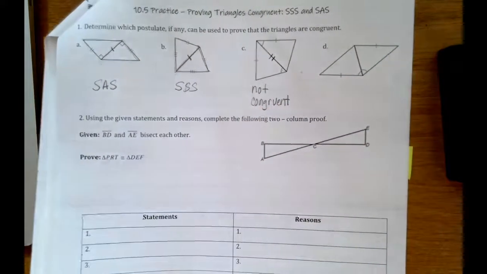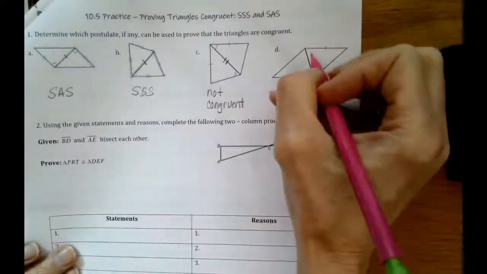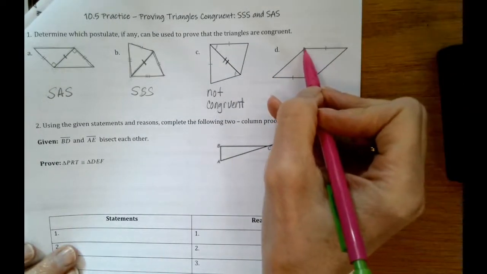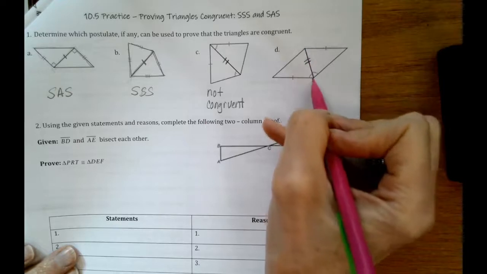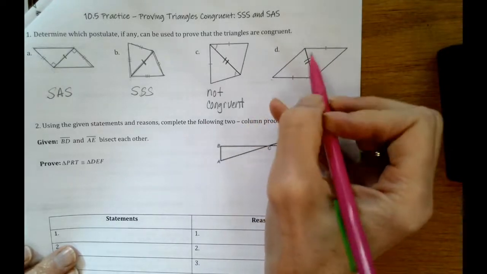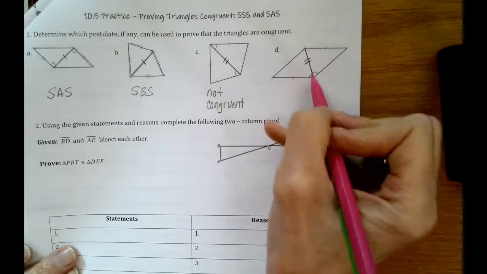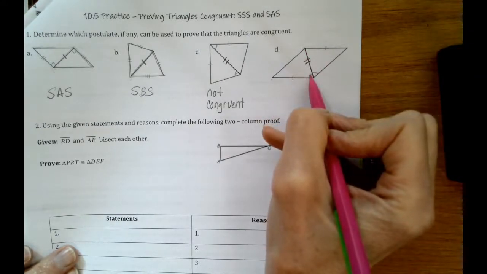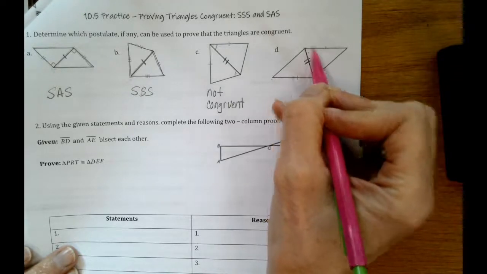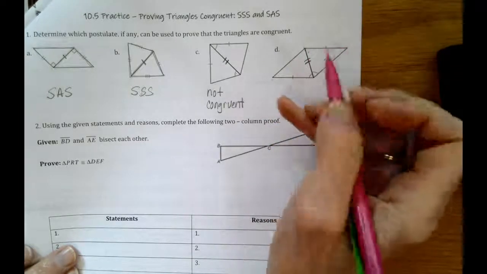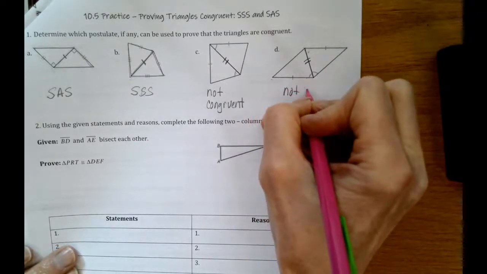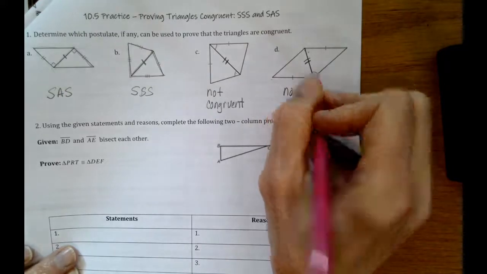Same idea happens in letter D. Once again, on here we've got this side, an included angle, and this side. But then when we compare it over here, we've got this side, still starting with the 2 tick marks, but we would have to have this angle here, the included angle, and this for them to be congruent. So this is also not congruent. Gotta spell it right.